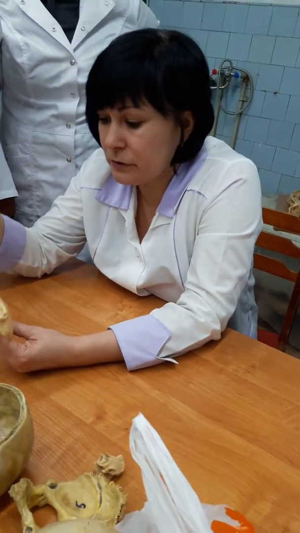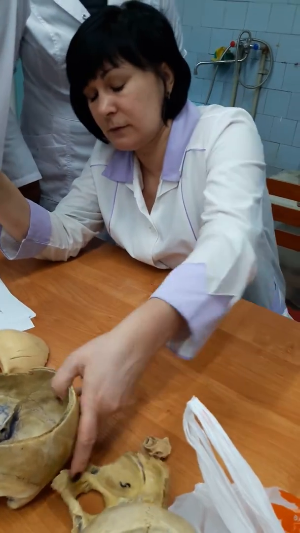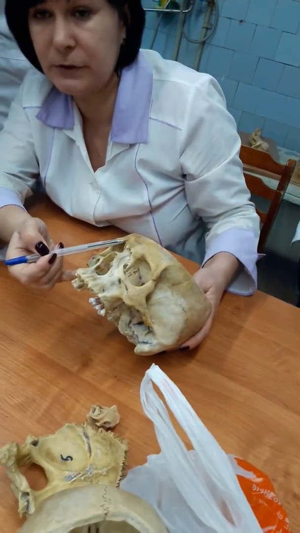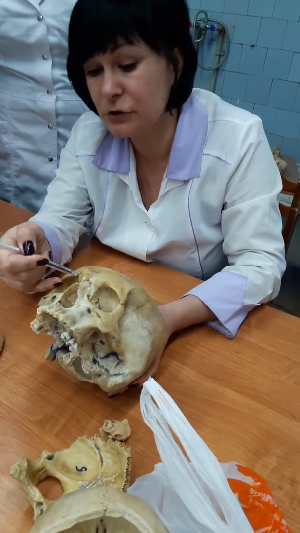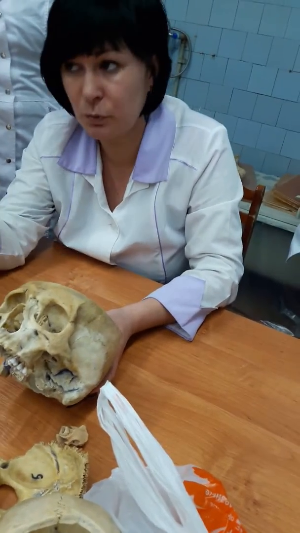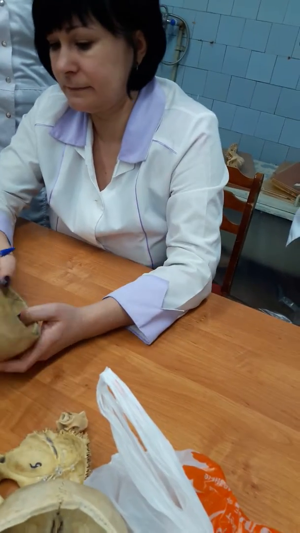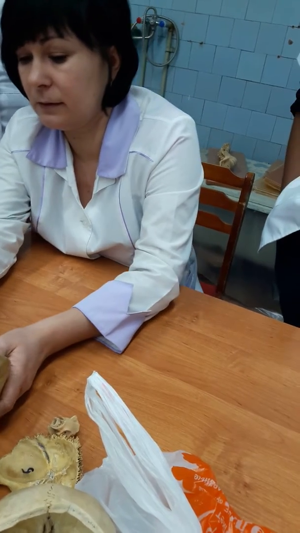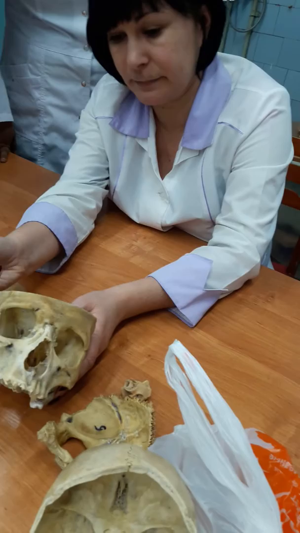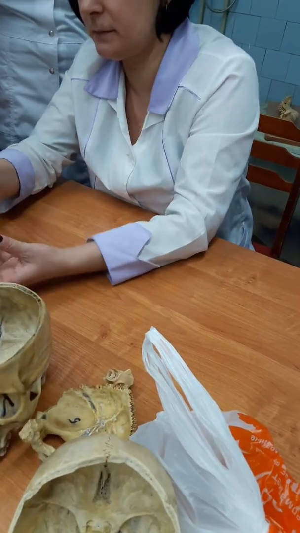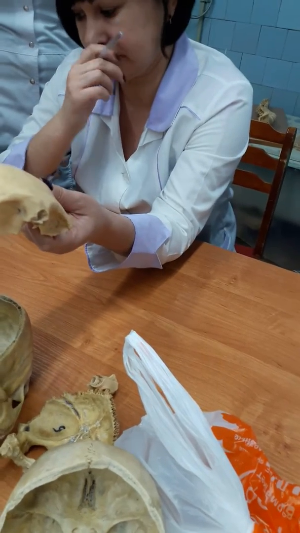On this margin, you can see the supraorbital notch, for arteries and nerves. Supraorbital notch, incisura supraorbitalis. Then, this is the temporal line. The temporal line on this bone.